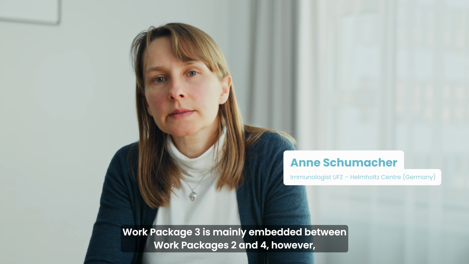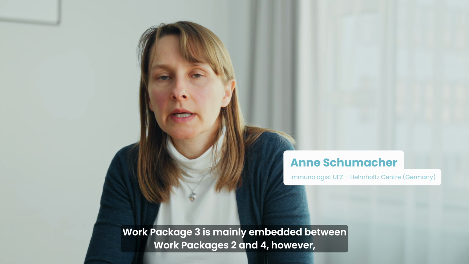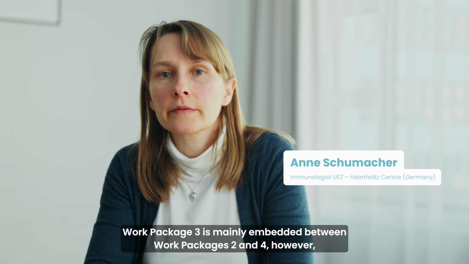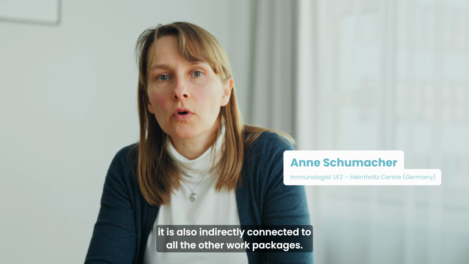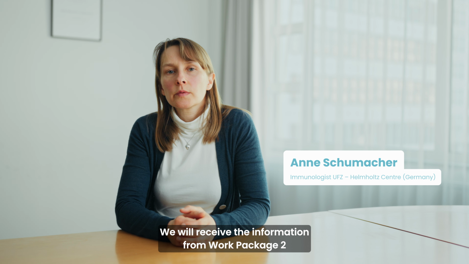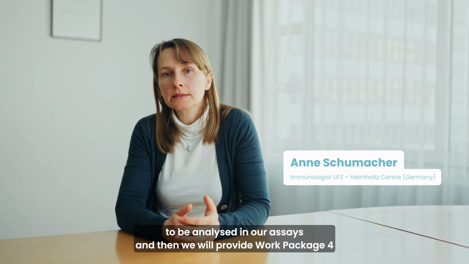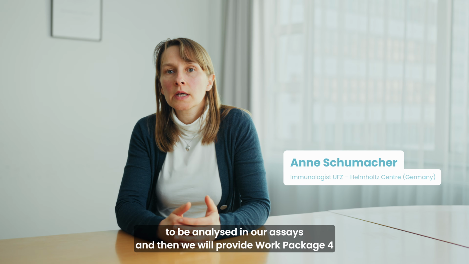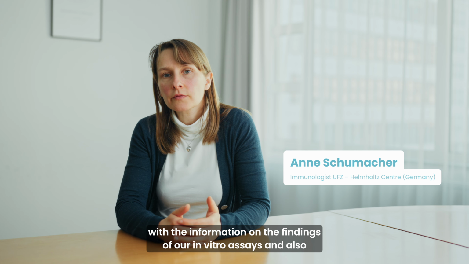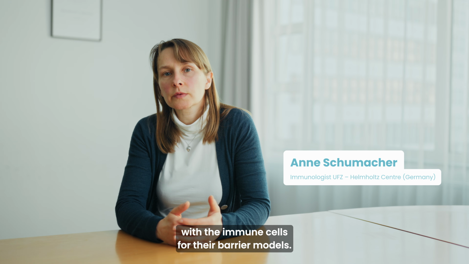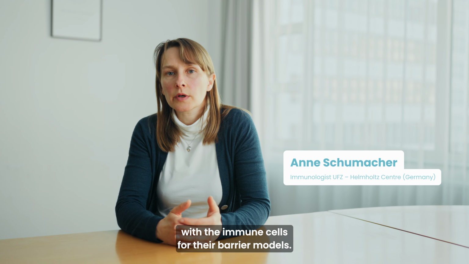Work Package 3 is mainly embedded between Work Package 2 and 4, however it's also indirectly connected to all the other work packages. We will receive the information from Work Package 2 of the ENDOMIX mixture to be analyzed in our assays, and then we will provide Work Package 4 with the information of the findings of our in vitro assays and also with the immune cells for their barrier models.